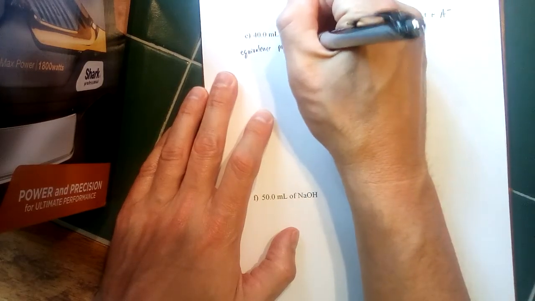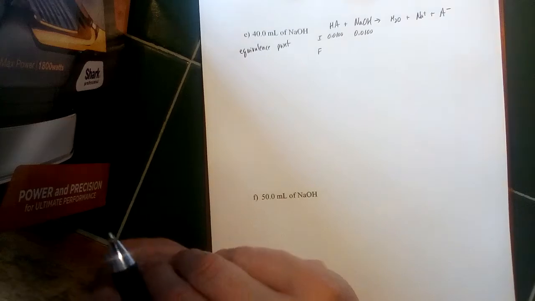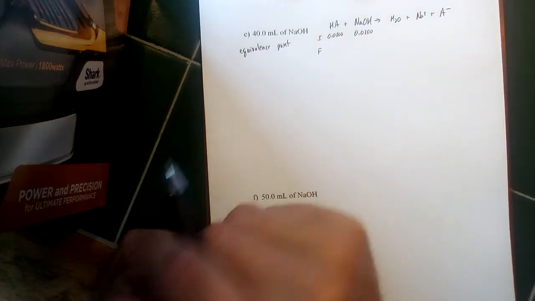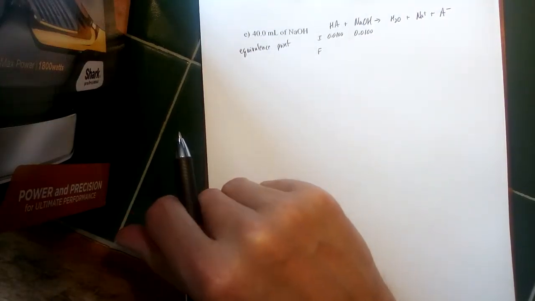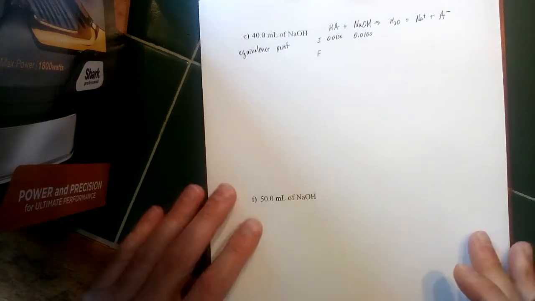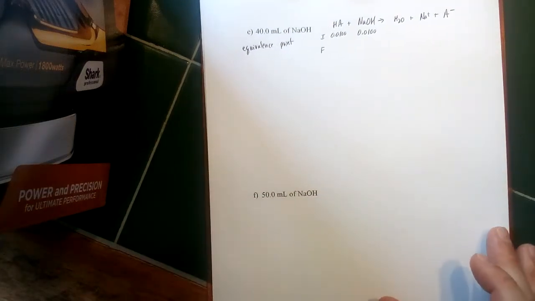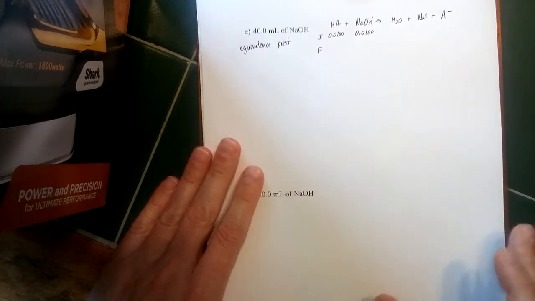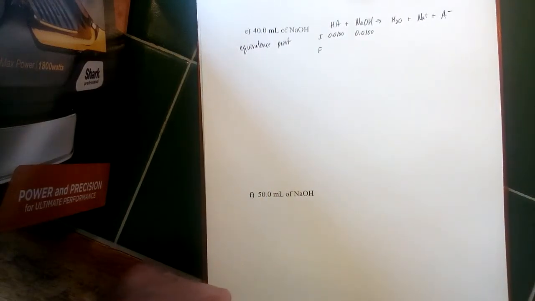It is the point where we have equal amounts of acid and base, where we've added enough base to completely neutralize the acid. So this is not a buffer anymore because we've exhausted all of the acid in our solution. That means we're going to have to approach the problem a little bit differently.